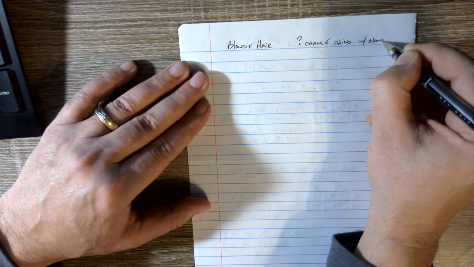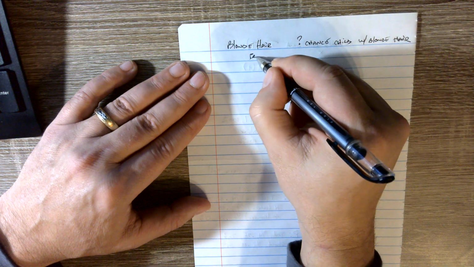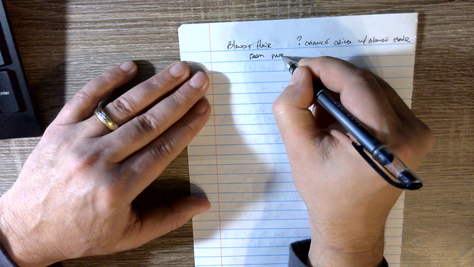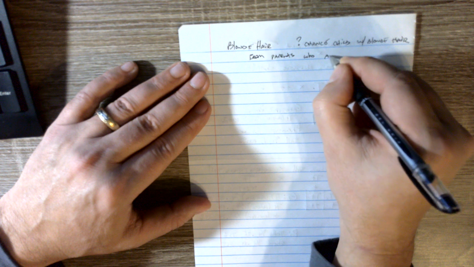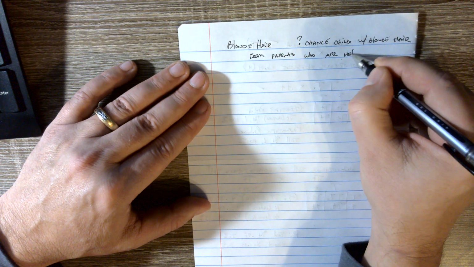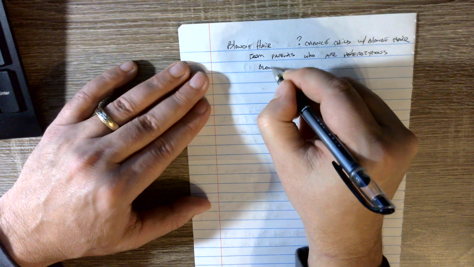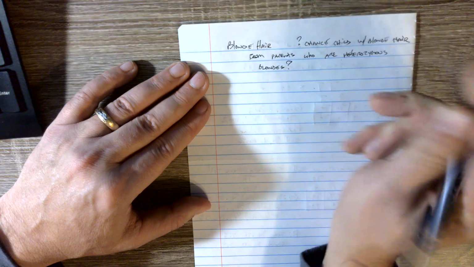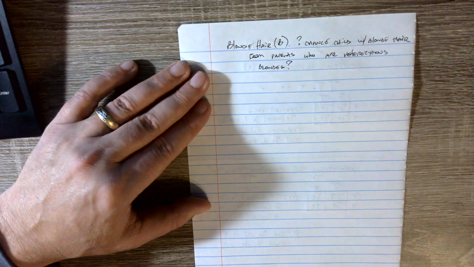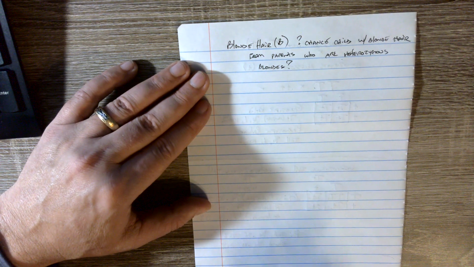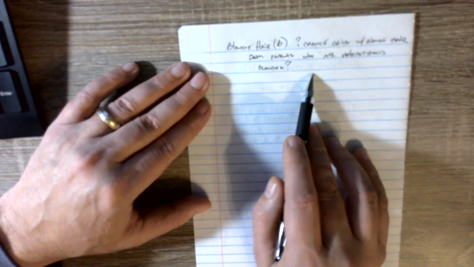with blonde hair from parents who are heterozygous blondes? And blonde hair is dominant in this case. We'll use big B. So with blonde hair being dominant, what is the chance of a child with blonde hair from parents who are heterozygous blondes?